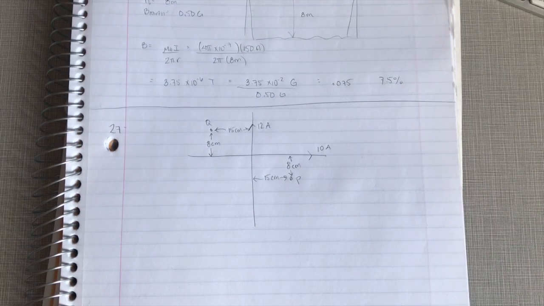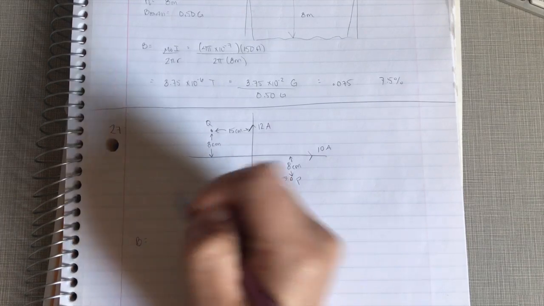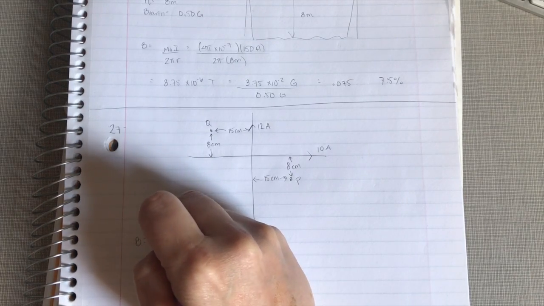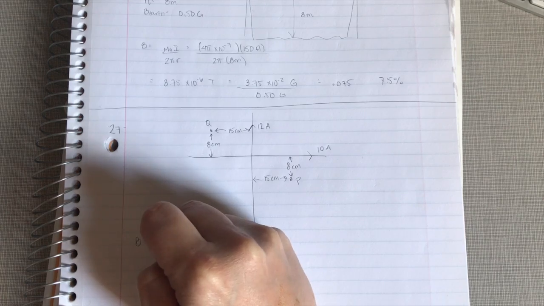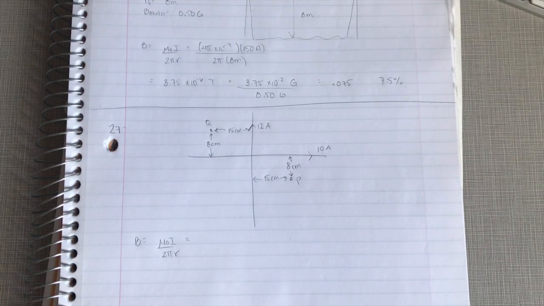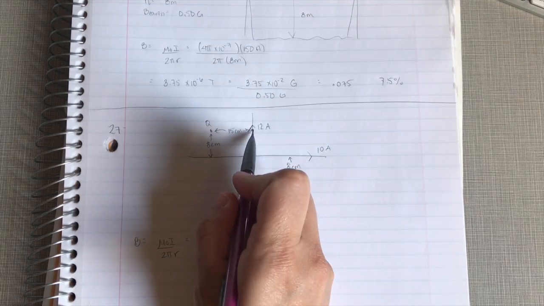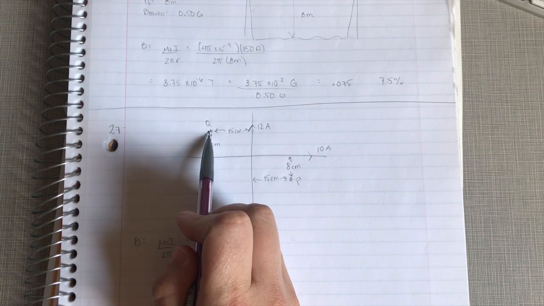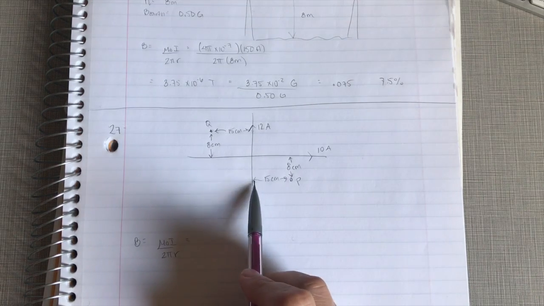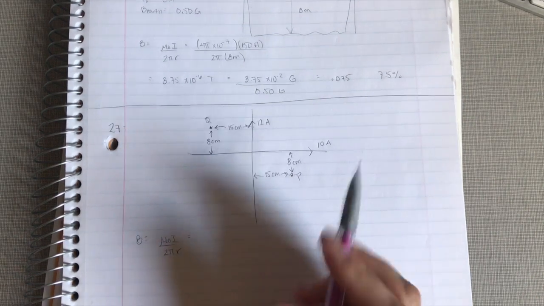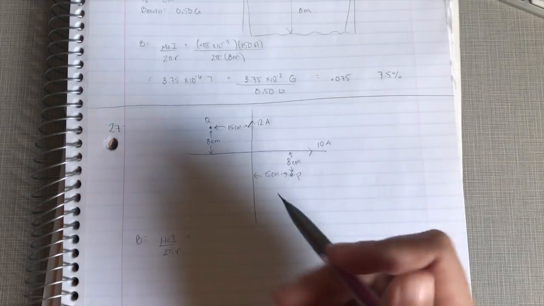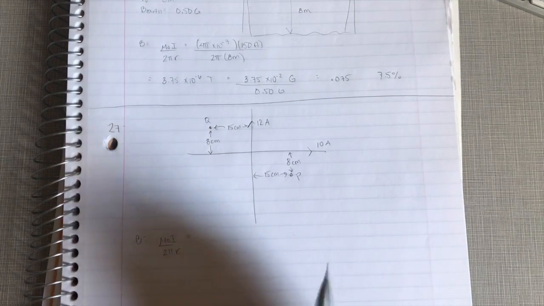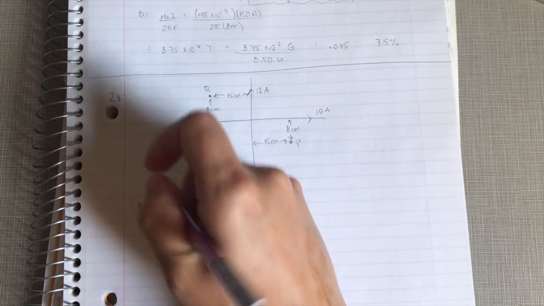Okay. So, the magnetic field for a current carrying wire is mu naught I over 2 pi r, where r is the axial distance from the wire. So for the 12 amp wire, that's going to be 15 centimeters to get to point Q, and also 15 centimeters to get to point P. So the magnitude of the field is going to be the same for both points P and Q. So I'm going to find that right now.